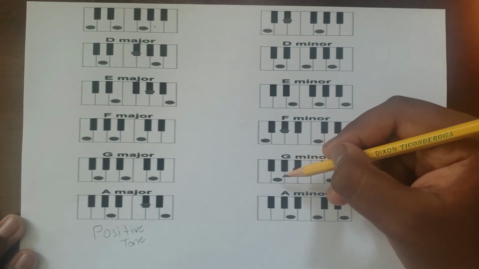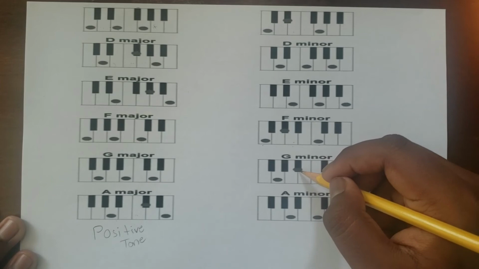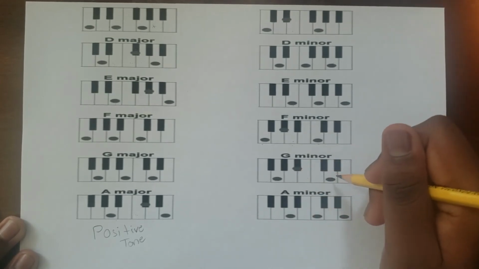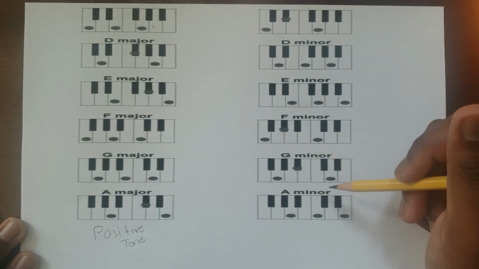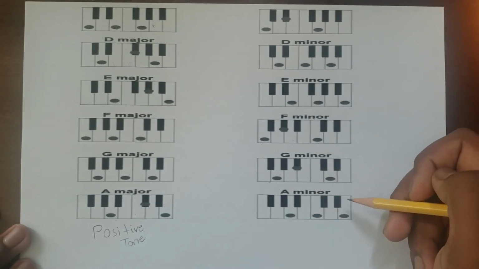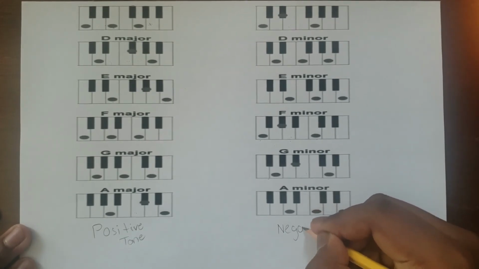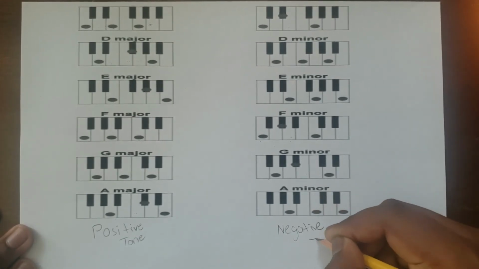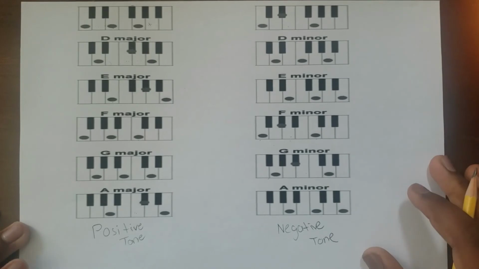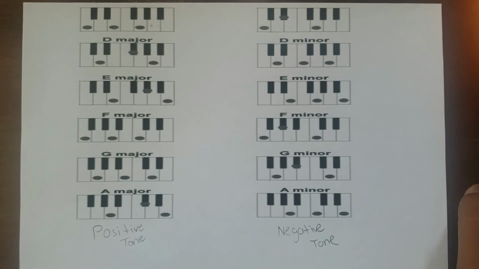And G minor will have G, B flat because it's a half step behind B, and D. So G, B flat, D. And then A minor will have A, C, and E. So these are all the minor chords, which will have a negative tone. These are the most common major and minor chords used in piano compositions and pieces.